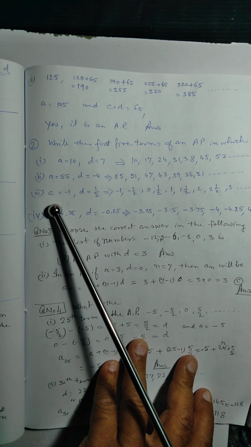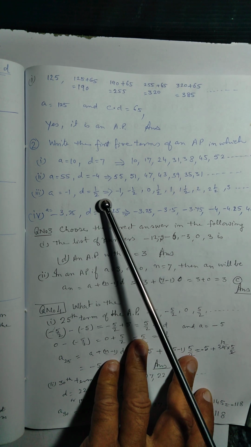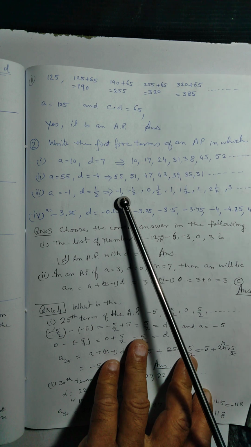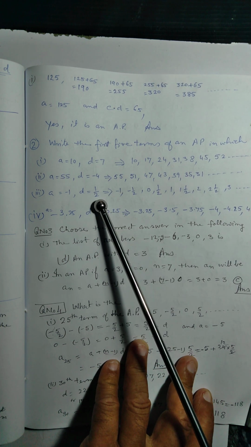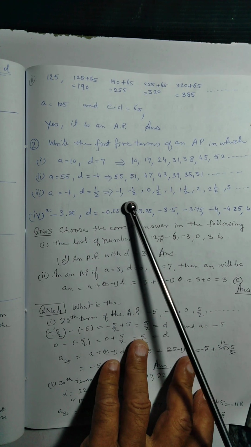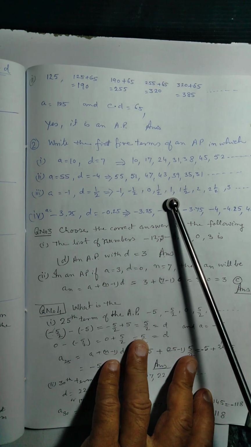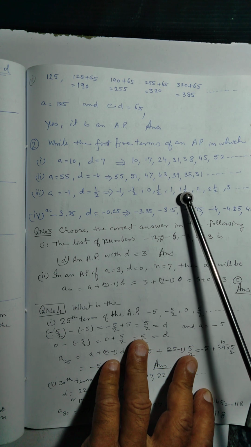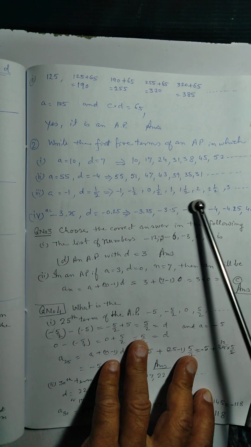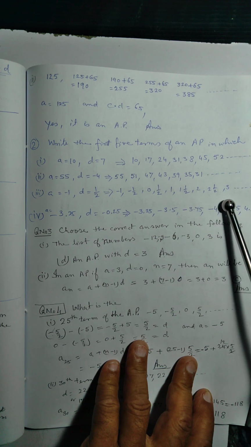Now in the third case, your first term is minus 1, and the common difference is 1 by 2. So you see, I have written the first term, that is minus 1, and add the common difference to it, you will get minus 1 by 2. Again add 1 by 2 to it, you will get 0. Again add, you will get 1 by 2. Again add it, you will get 1. Again add it, 1 and 1 by 2. And again add it, you will get 2. In this way, you can write down as many terms as are mentioned in the book.